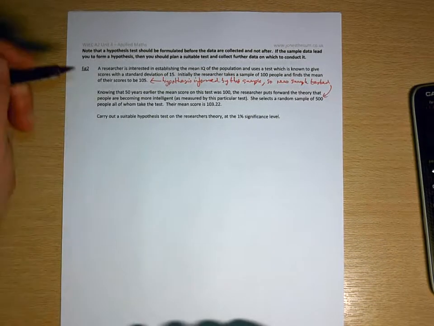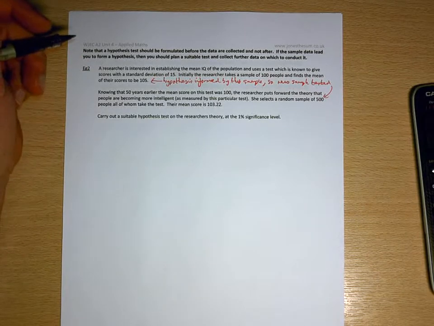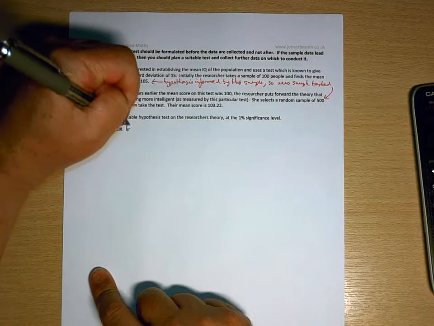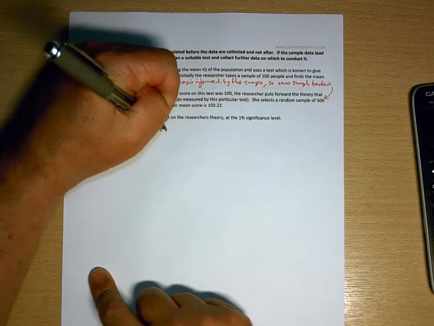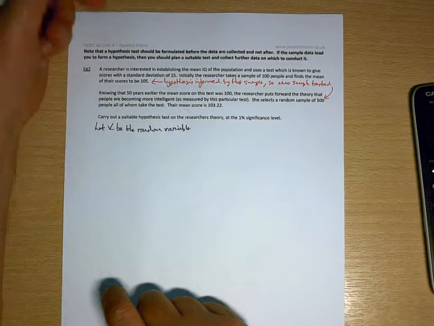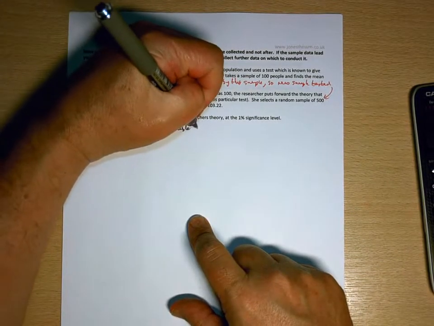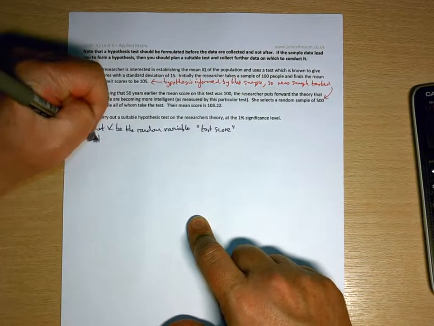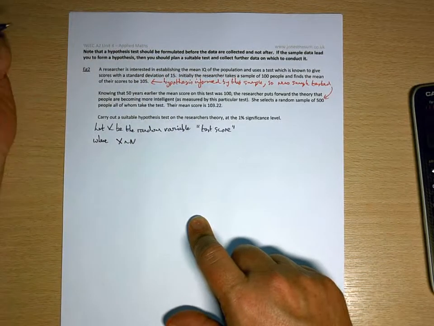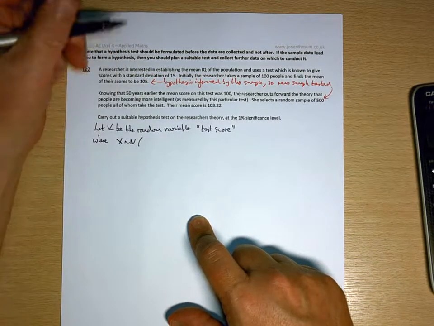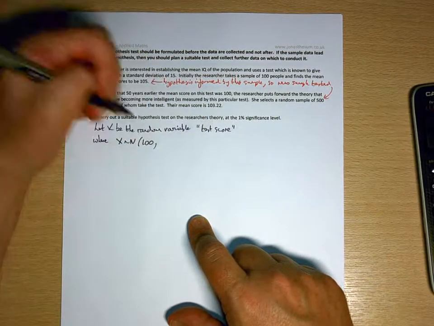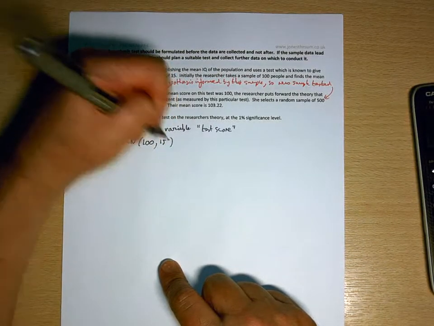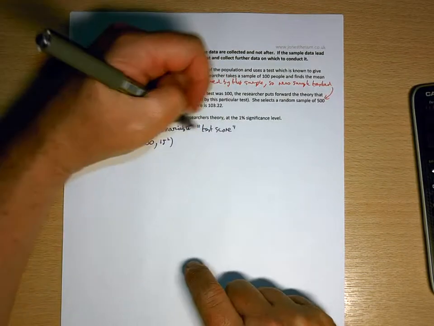Okay, so here we have the random variable X, the test score, where X is normally distributed with a mean of 100 and a standard deviation of 15. So that's our parent population.